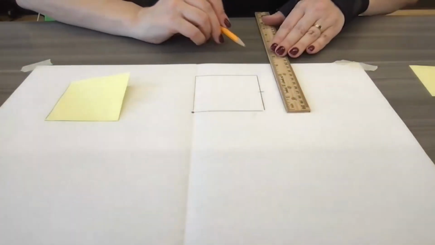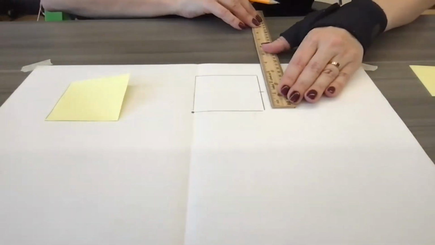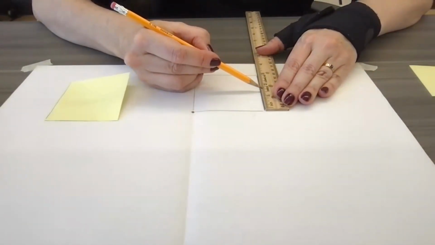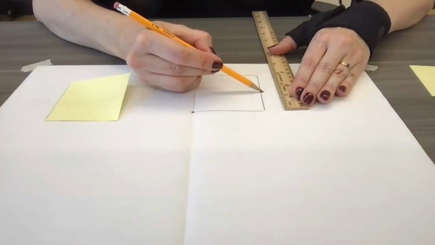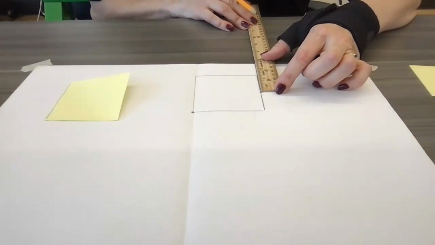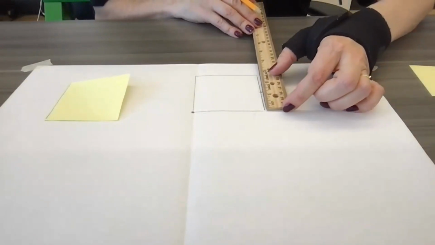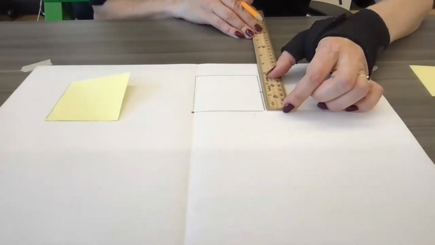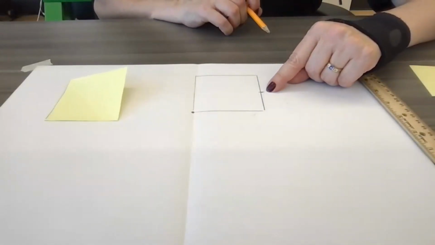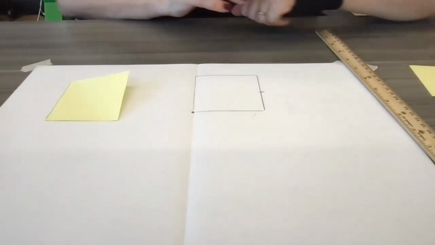All right? So you want to measure, find the middle, and draw a line. You can double check by looking 1.5 inches on that side and 1.5 inches on that side. So find the middle. When you're set, give me a thumbs up.